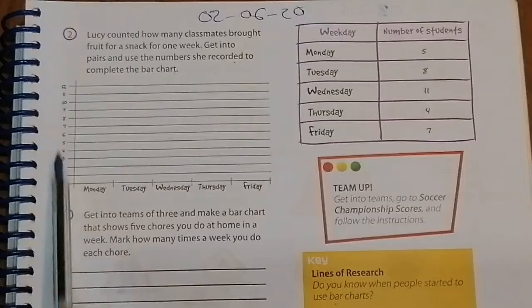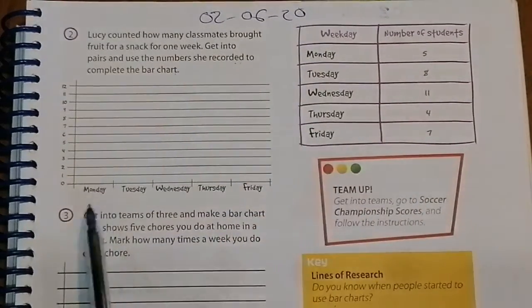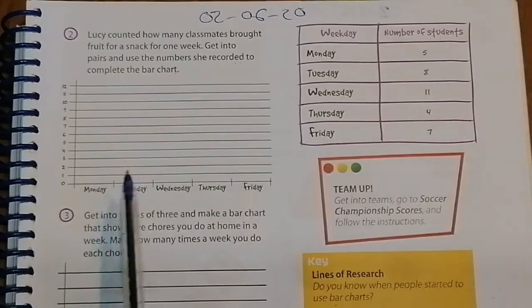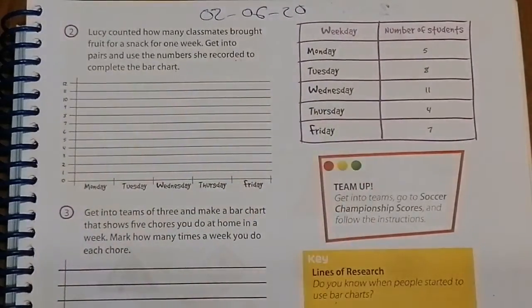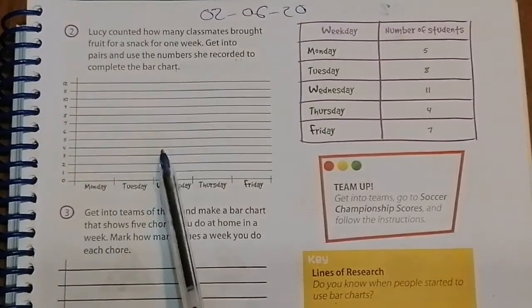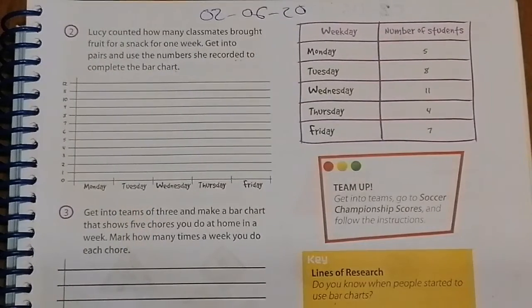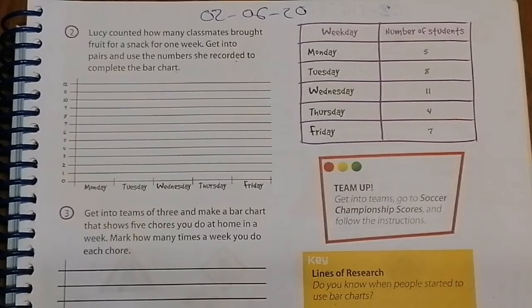These are the number of students, as you can see here. These are the weekdays: Monday, Tuesday, Wednesday, Thursday, and Friday, as you see here. So now it's time for you to use this information and put it here. Right? I'm gonna give you 5 minutes to work on this. 5 minutes.